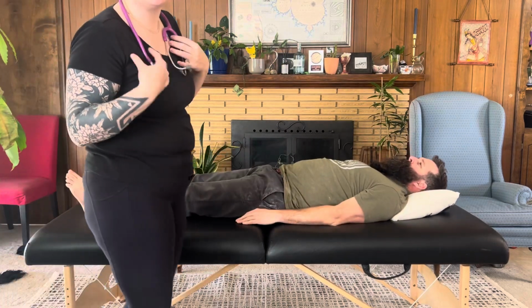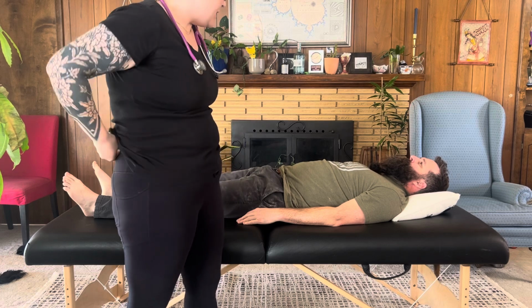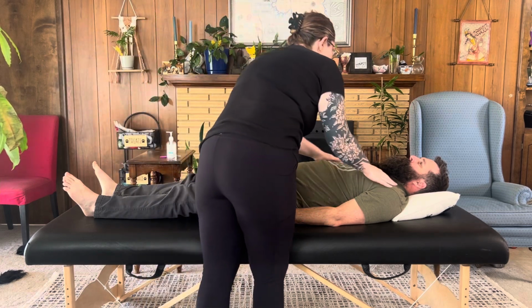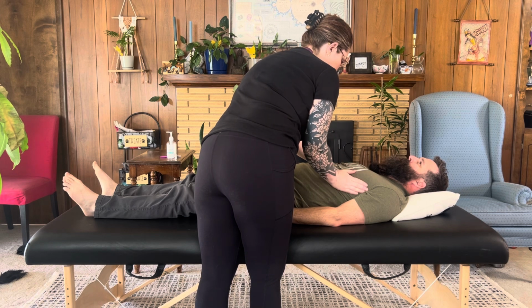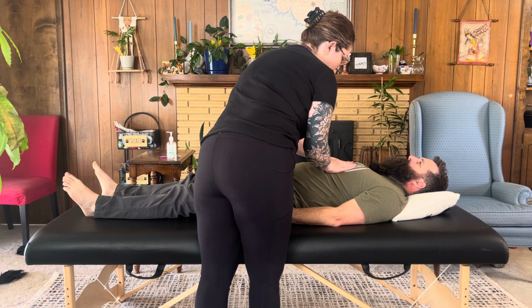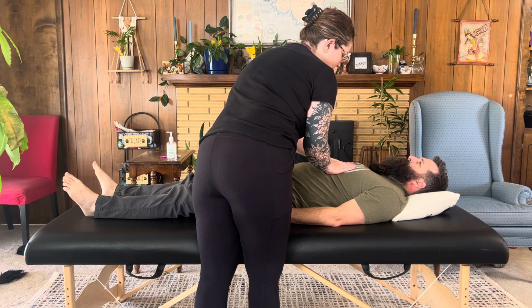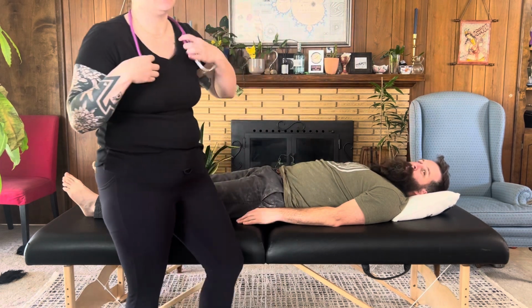All right, so I'm going to inspect and palpate the precordium. Just breathe normally. Okay, there are no heaves or thrills.